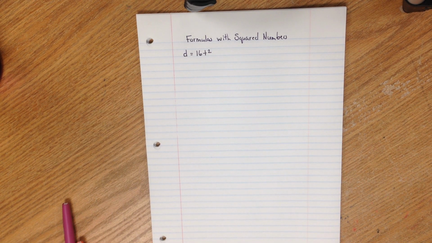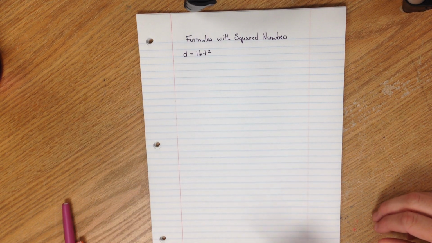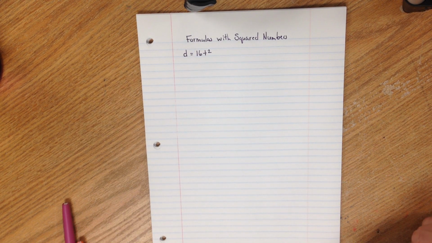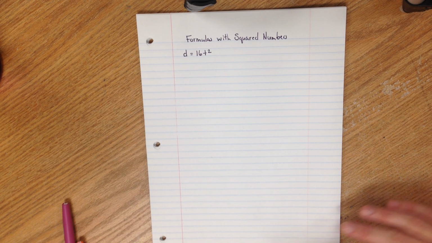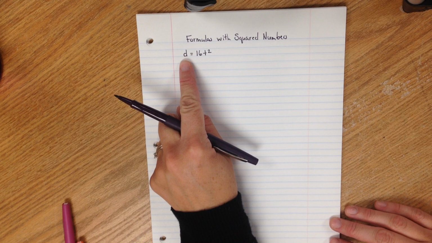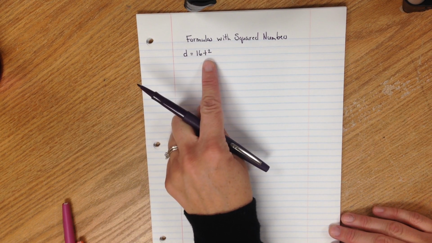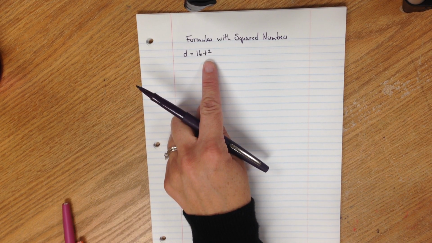To solve formulas that have squared numbers in them, you follow this process. Let's say we have this formula here, d equals 16t squared, which happens to be how you can find the distance in feet that a skydiver falls in t seconds before opening their parachute.